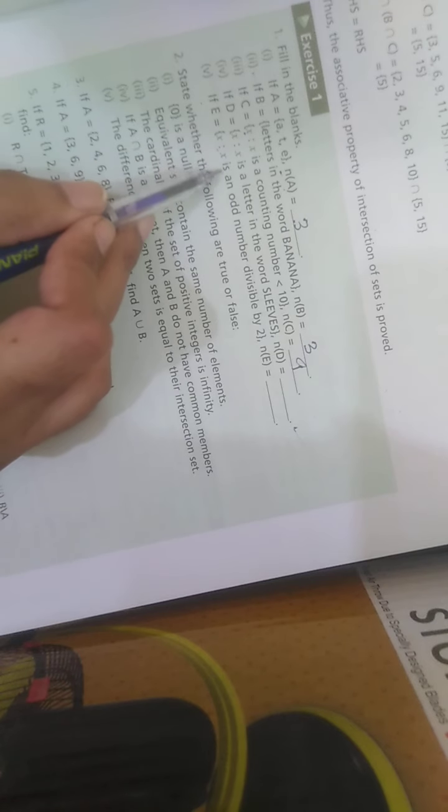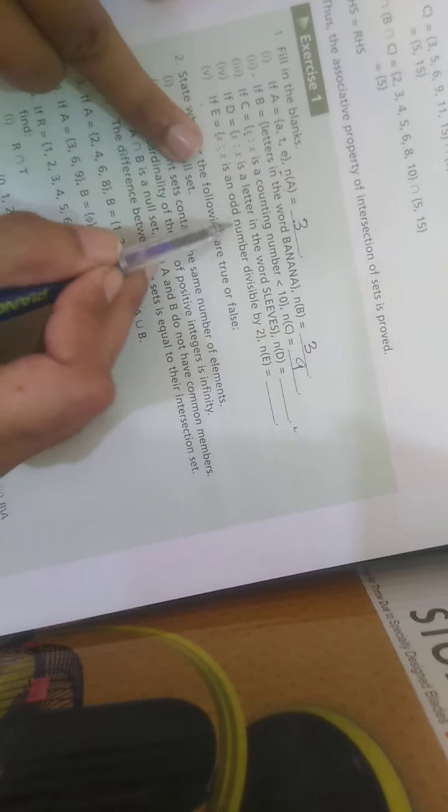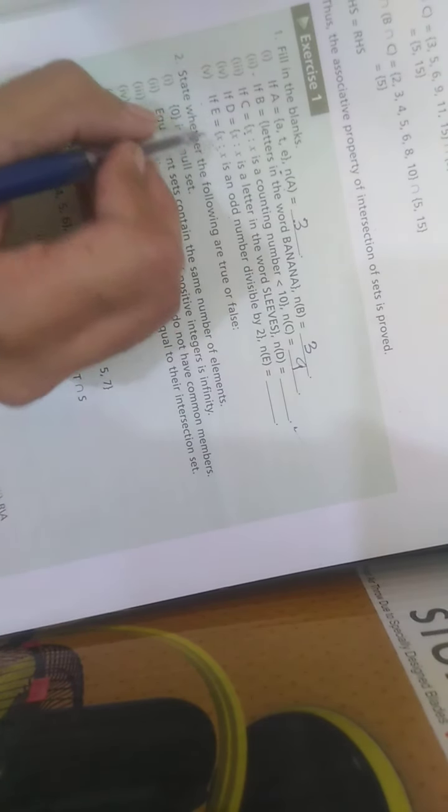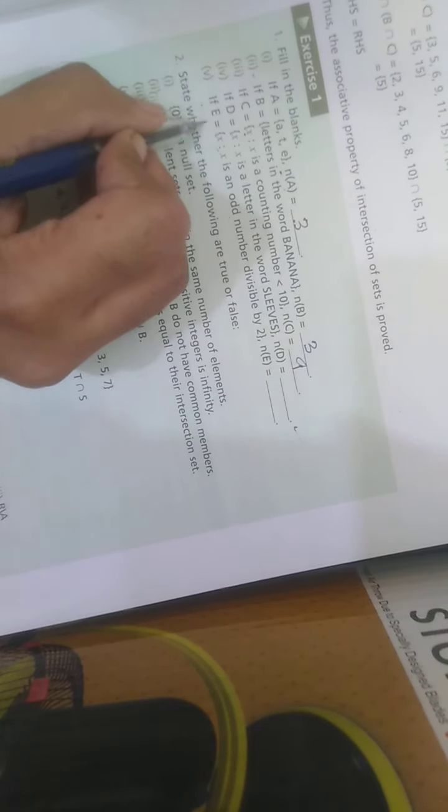X such that X is an odd number. We have to make a set first also. Okay, make it a set. X such that X is an odd number. X एक ऐसा number है which is an odd, जो कि odd number है. Okay, divisible by 2. Clear it first, then we move towards this, which is an odd number. Okay, are you clear about the concept of odd number?